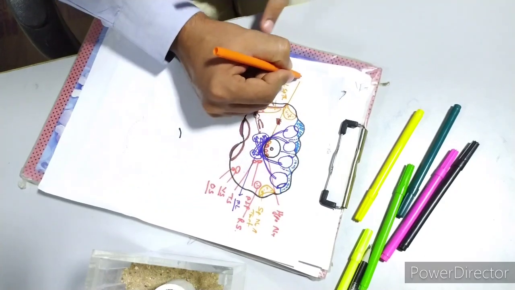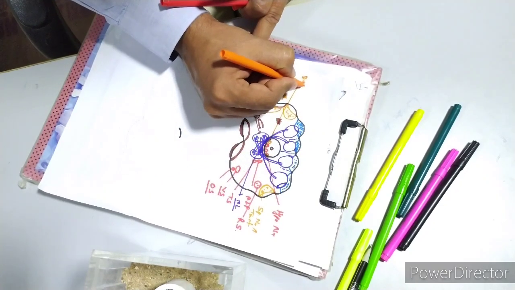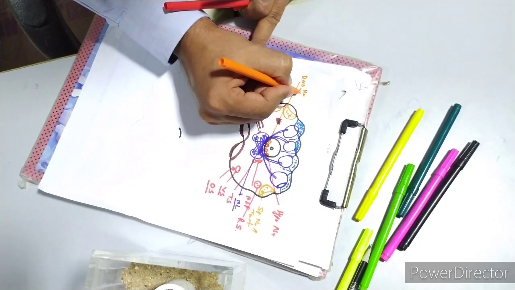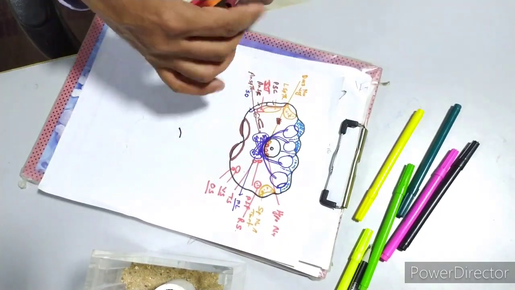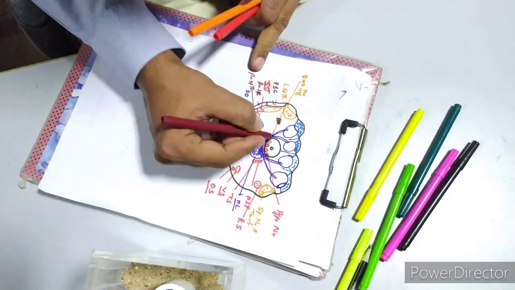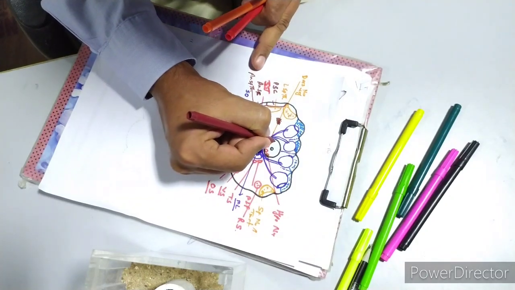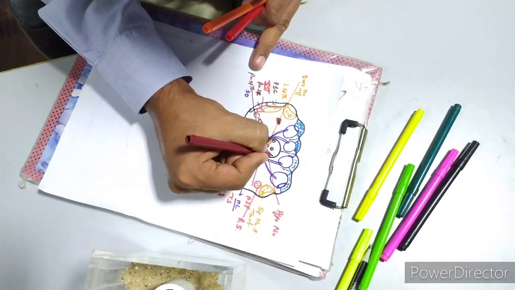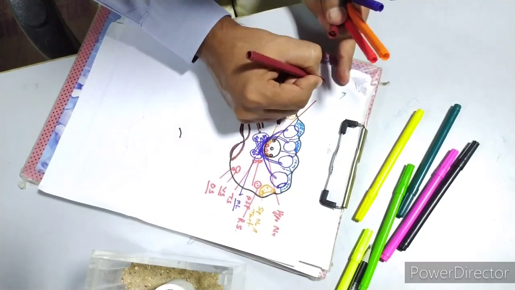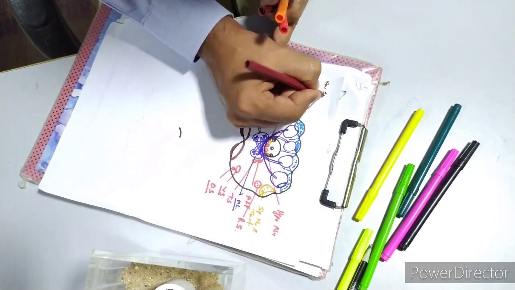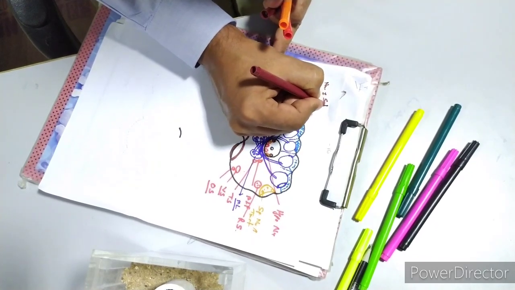Two other nuclei are here on both sides. One here is the nucleus solitarius.